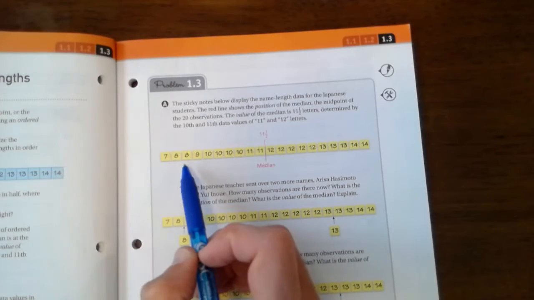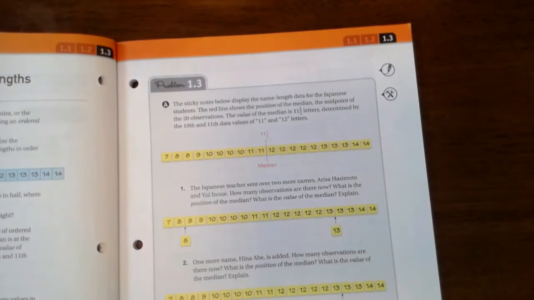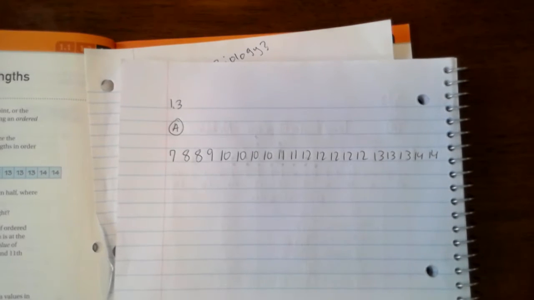So, what I would like you guys to do right now, I've done the same thing in my notebook, is I want to talk about how the book found that median. So if you wouldn't mind right now, please copy down this length of Japanese letters and names. Please hit the pause button, and when you are finished, you may unpause and we will continue.